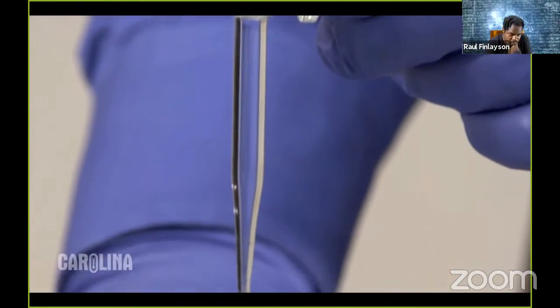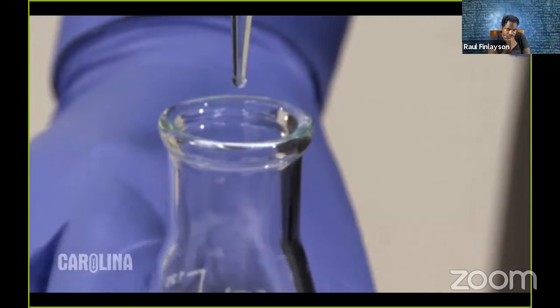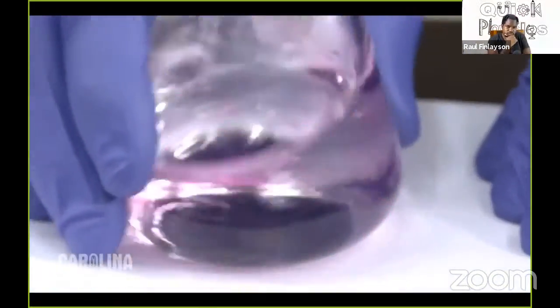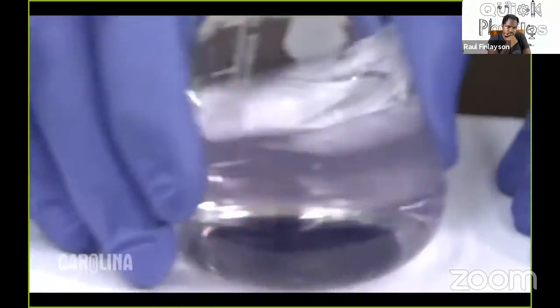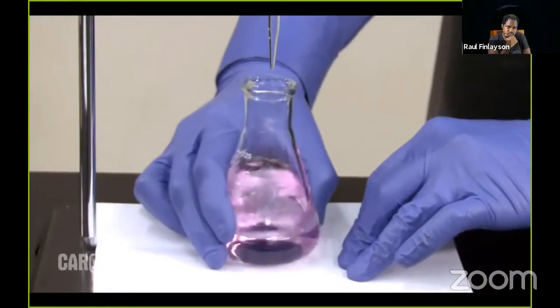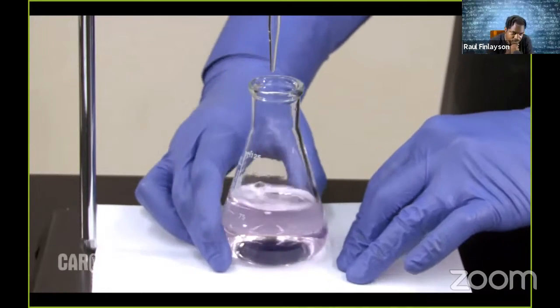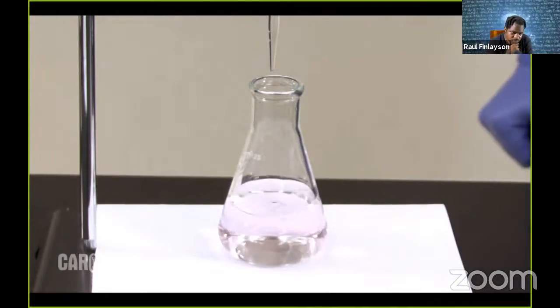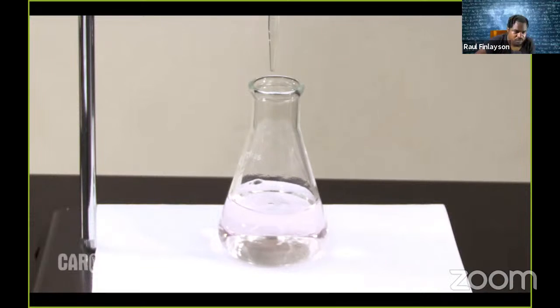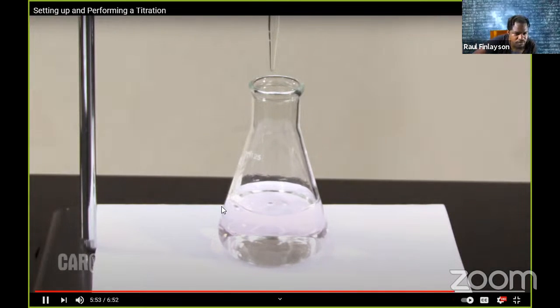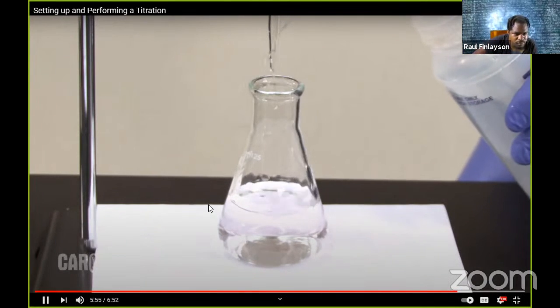Adjust the stopcock to slow the flow of titrant to a dropwise rate. Continue to swirl the flask with one hand and keep the other hand ready to close the stopcock. When you notice the indicator taking longer to fade, close the stopcock. Rinse the tip of the burette with deionized water and swirl the flask. Record the final volume on the burette.